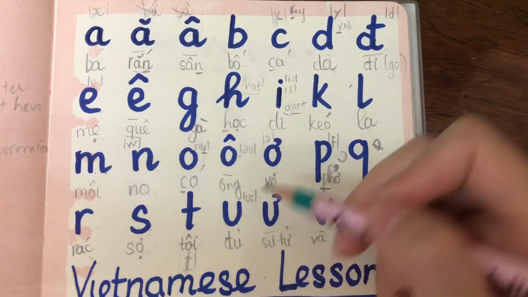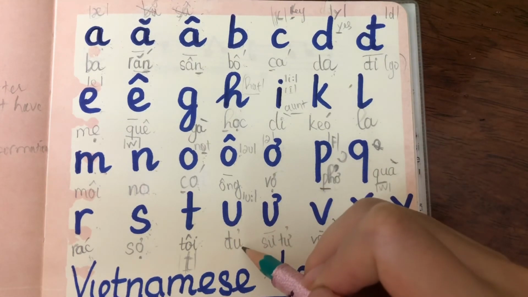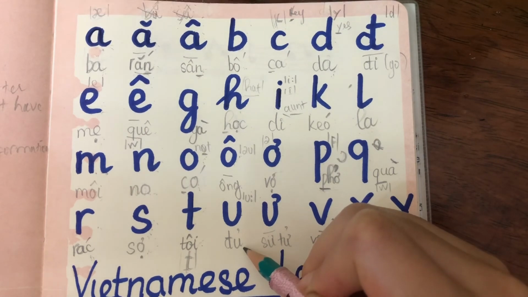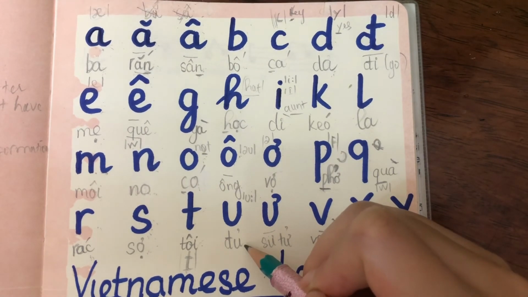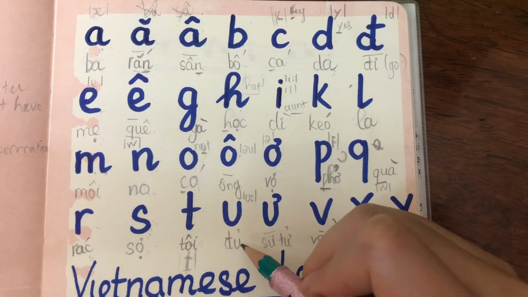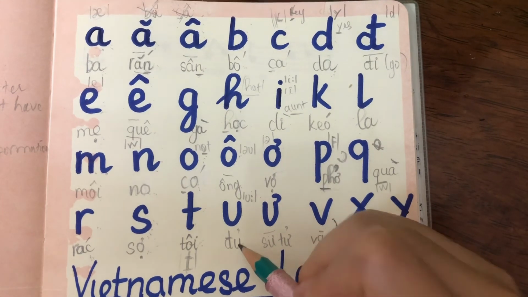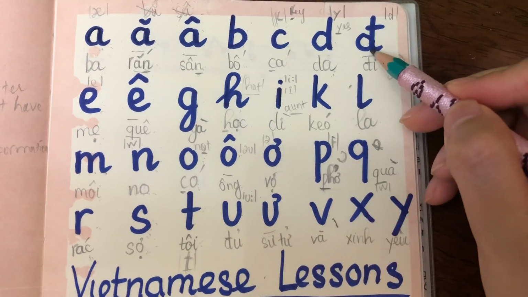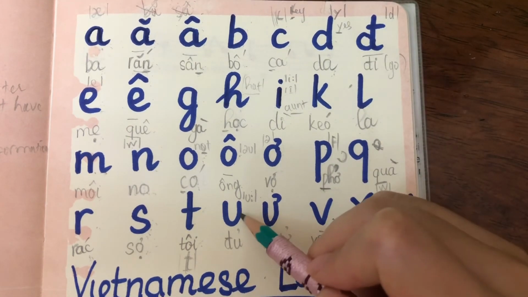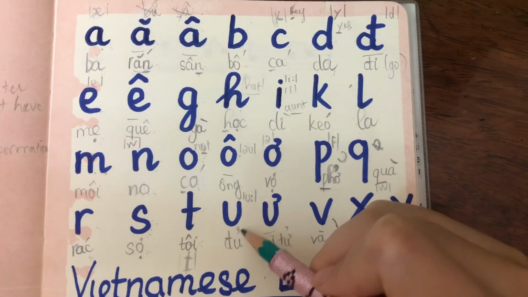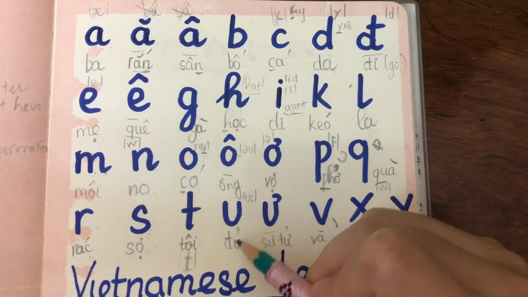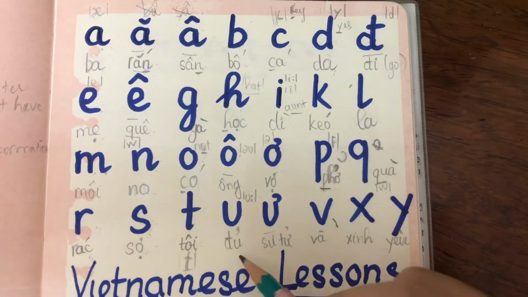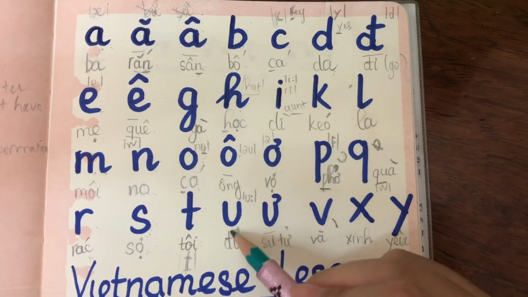No, I think they are similar. Okay, so the example I have here is đủ, which means enough in English. Đủ. So it is the đ right here, and then u, and then the question mark. Đủ, đủ. I know this word is very difficult because it has this mark right here.